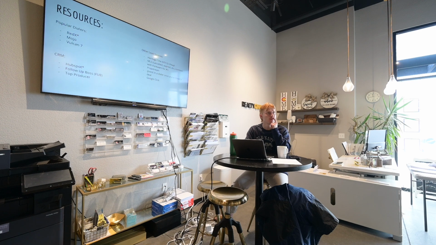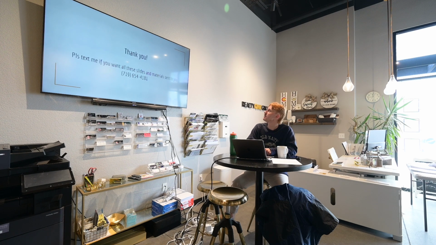I think PropStream does leads as well, so you could pull them there. But once you've closed some transactions, maybe we wait to get a dialer, then you can invest in that dialer and that'll just skyrocket your conversions. You could also look at Google Click. It's again expensive, but paying for leads is another way you could add to that. So I think that's about it.